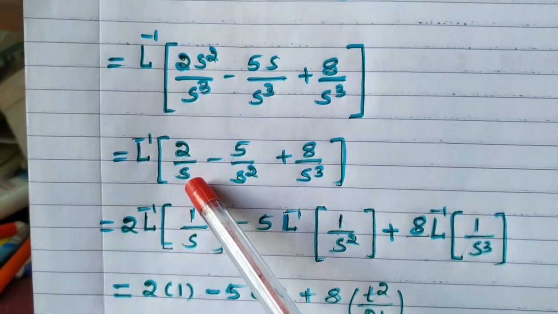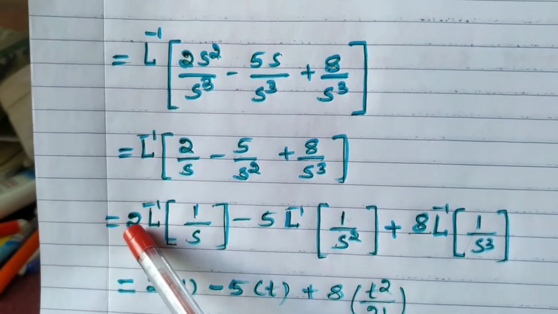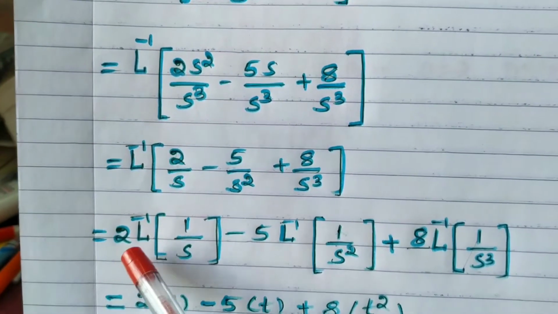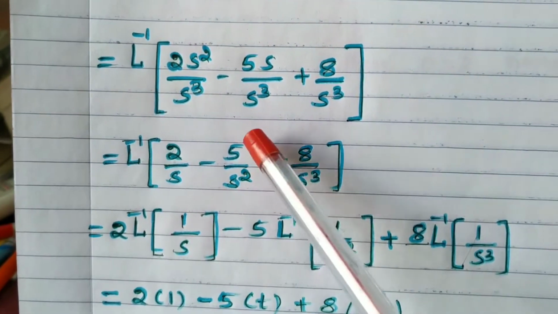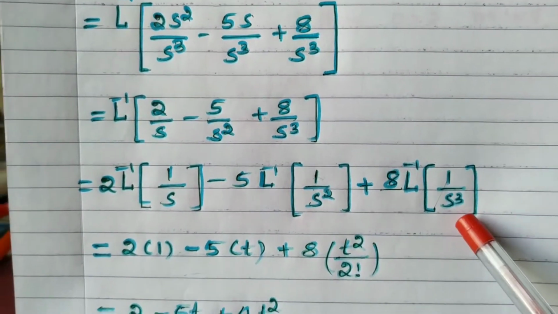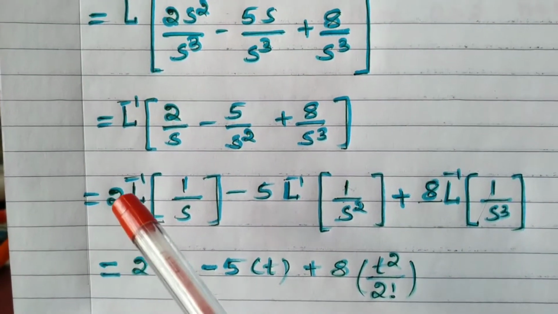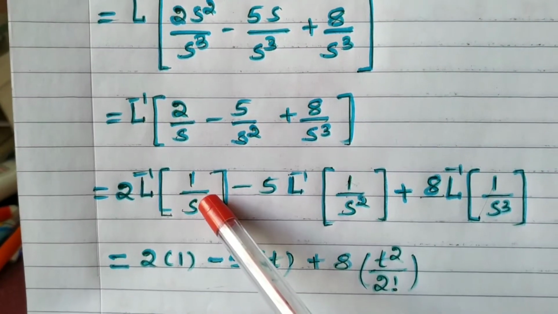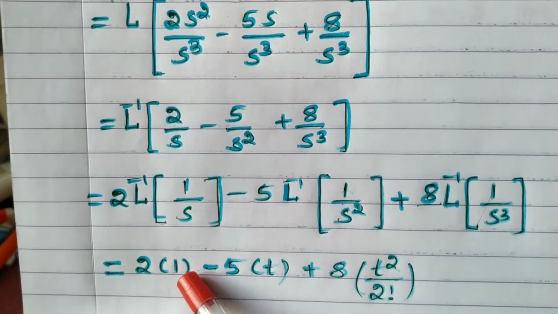L inverse of 2 by s: 2 is a constant, I put it outside the inverse Laplace. So it is 2 into L inverse of 1 by s minus 5 into L inverse of 1 by s square plus 8 into L inverse of 1 by s cube. So it is the very familiar thing, 2 into, what is L inverse of 1 by s? We already discussed that it is 1.